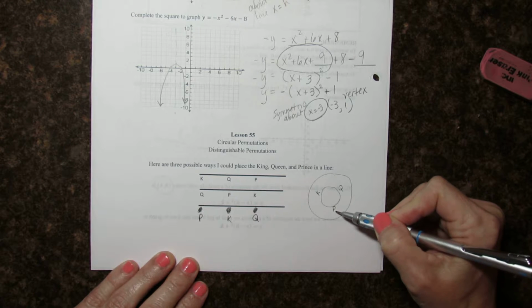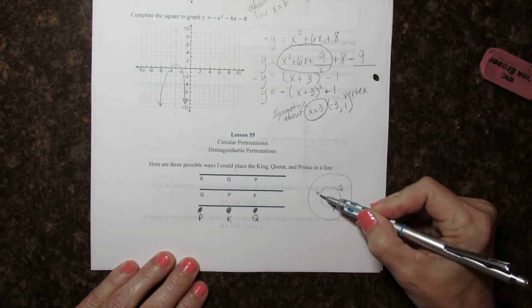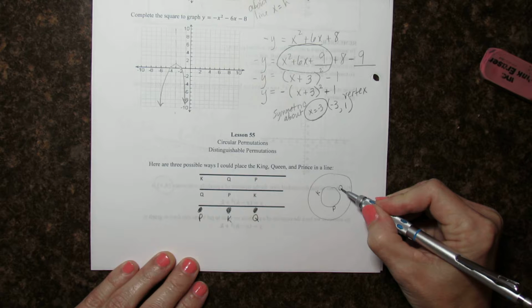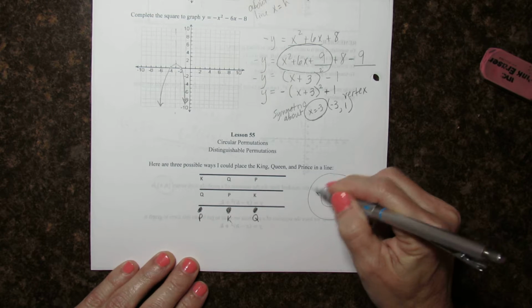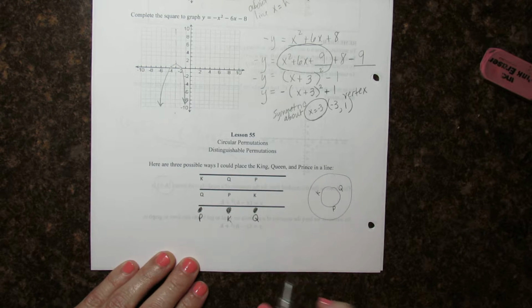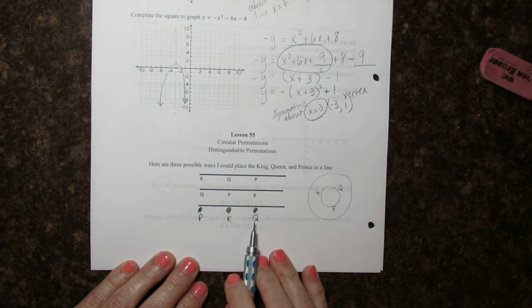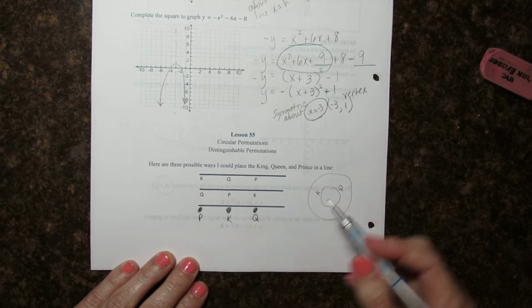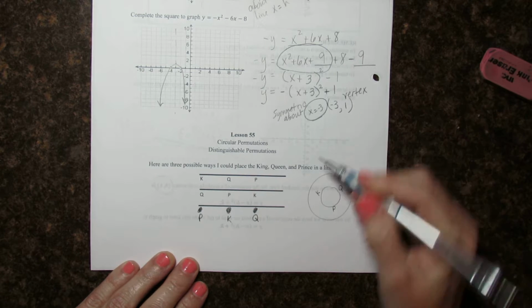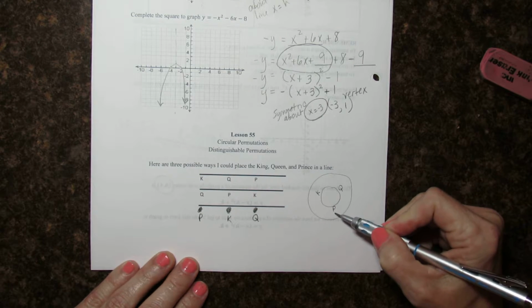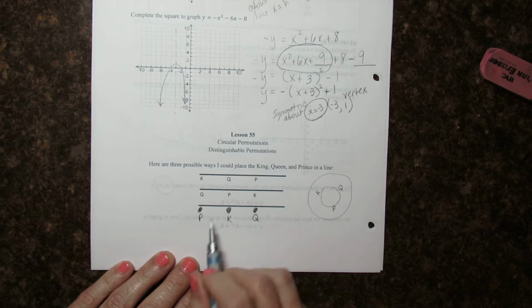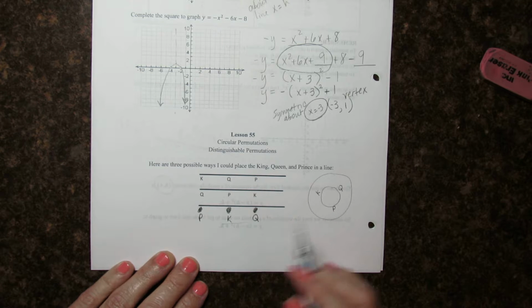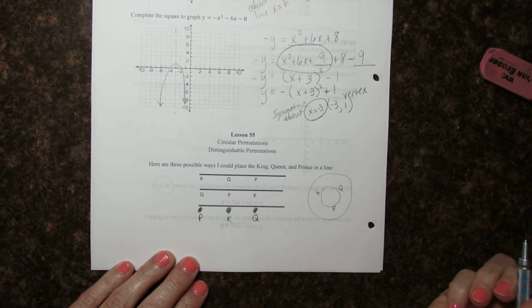King, queen, prince, queen, prince, king, prince, king, queen. The one circular permutation is the same as these three because all we did is change who was first in line. The king is always to the queen's right hand, and the prince is always to the left of the queen in all of those situations if you put it into a circle.